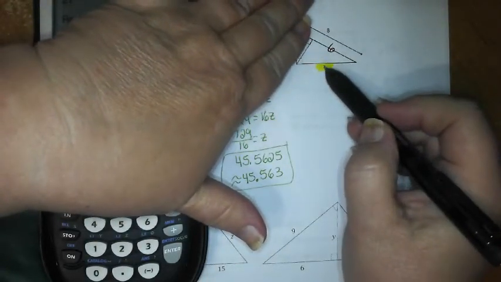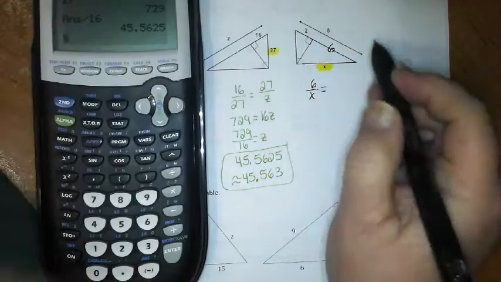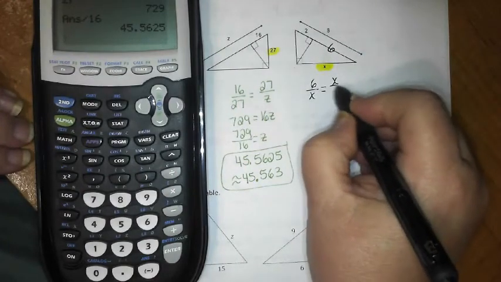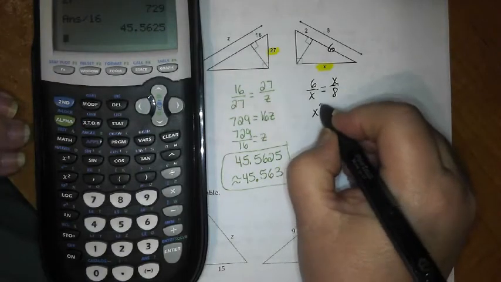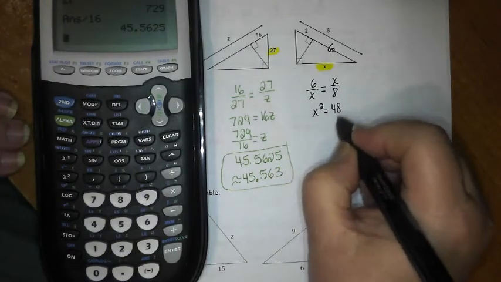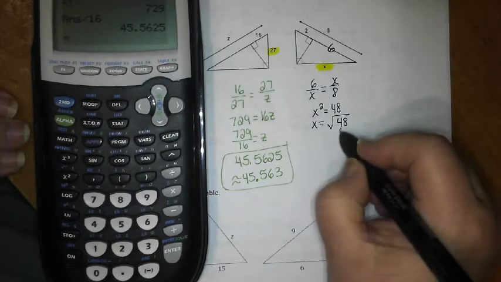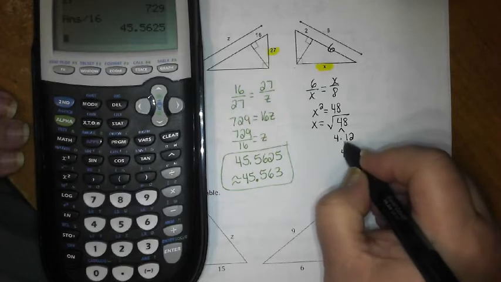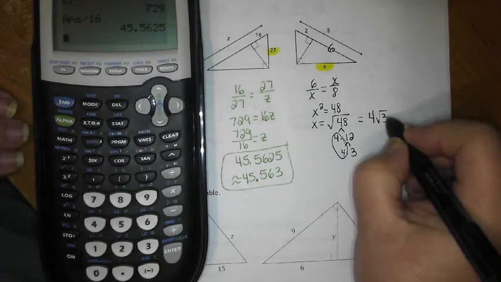Leg over hypotenuse, 6 over x. And now big triangle, leg over hypotenuse, x over 8. So we multiply, x squared equals 48. So we're going to simplify the square root of 48. If you wanted to go 4 times 12, and then 12 is 4 times 3, you get 4 square root of 3.